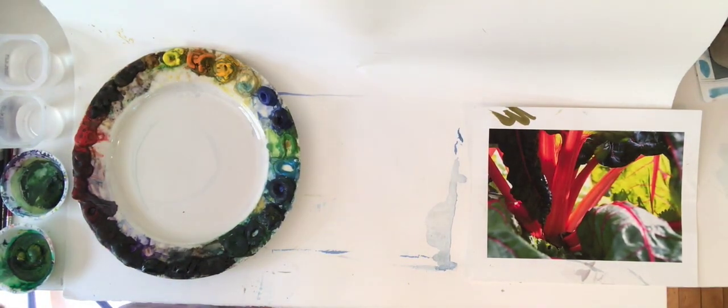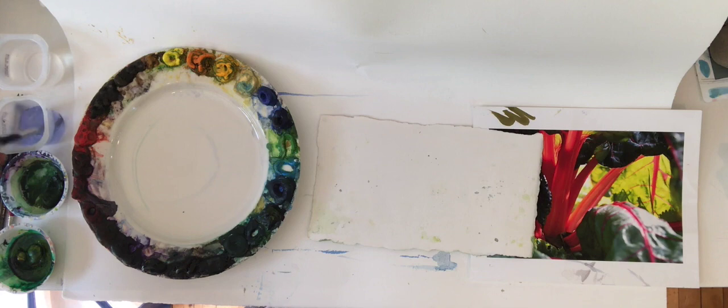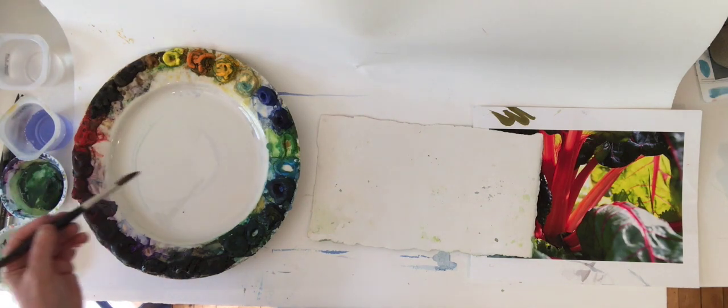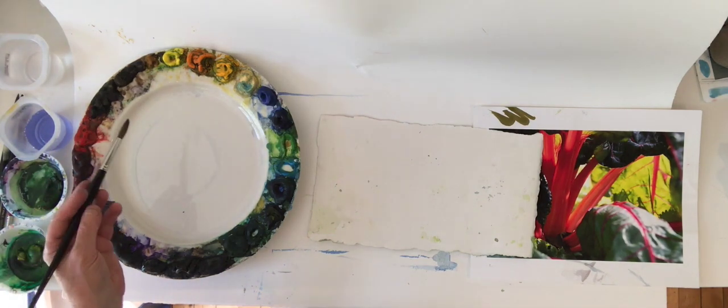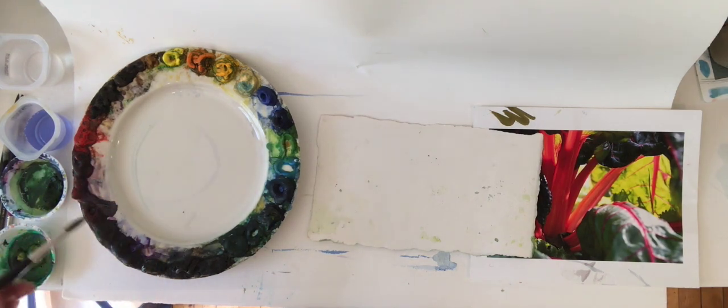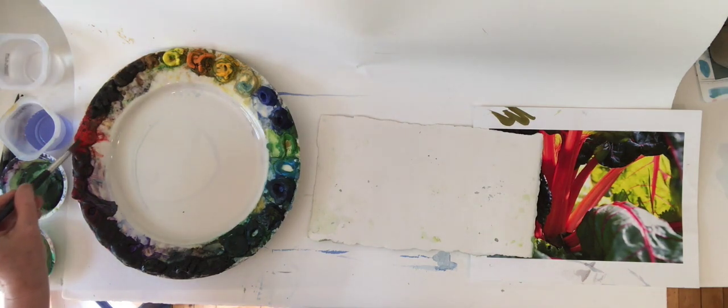I'm just going to show one more thing before I get started. There are a couple of ways that you can think about analogous color. One is to mix it, where you basically use all the different pigments on your palette. So if I want to make a red that's really vibrant, I might take this beautiful Scarlet Lake.